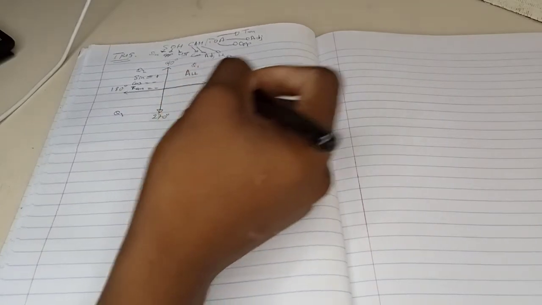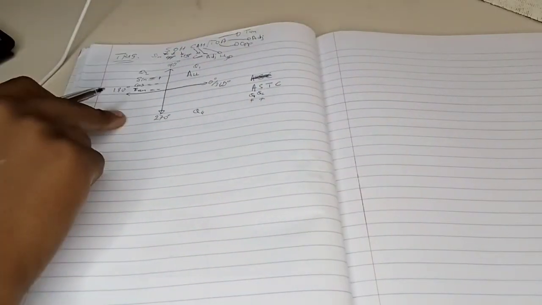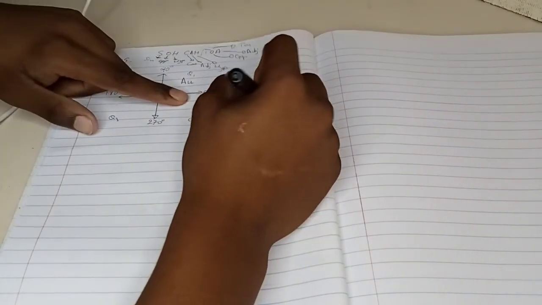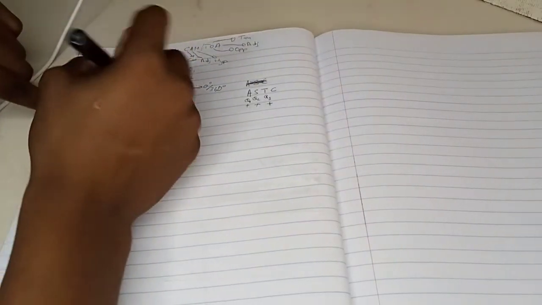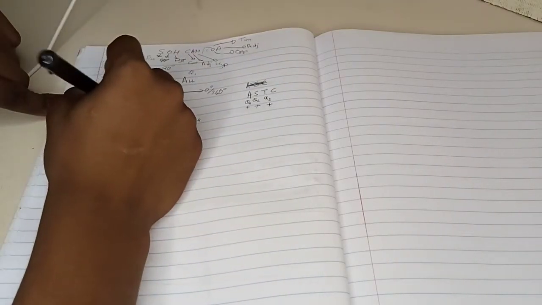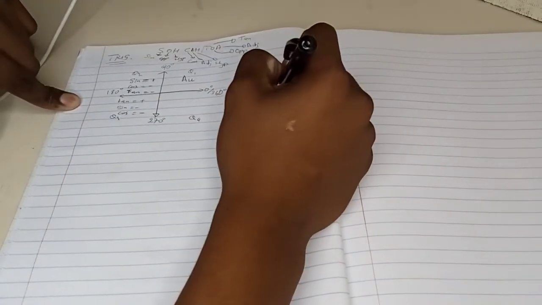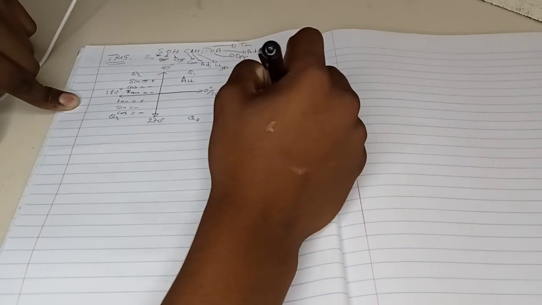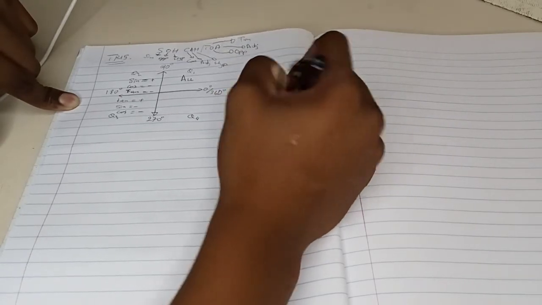So here is quadrant 3. Tan on quadrant 3 is positive. On quadrant 3, it's only tan that is positive. Sine is negative and also cos is negative. Then on quadrant 4, cos is positive.